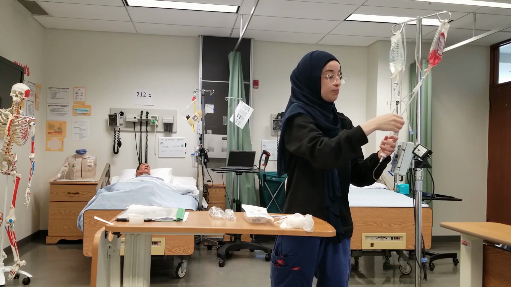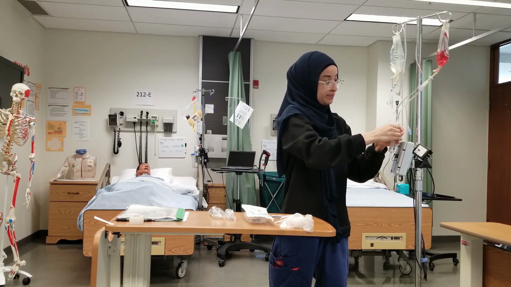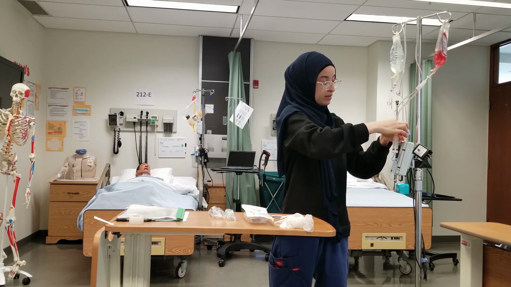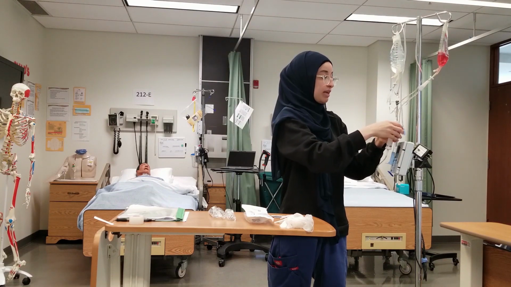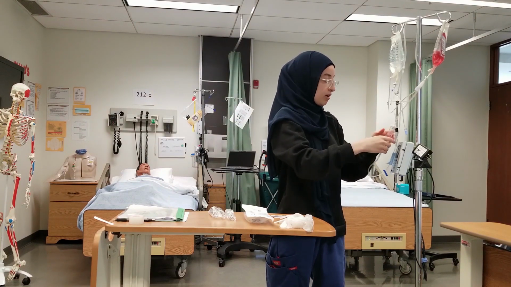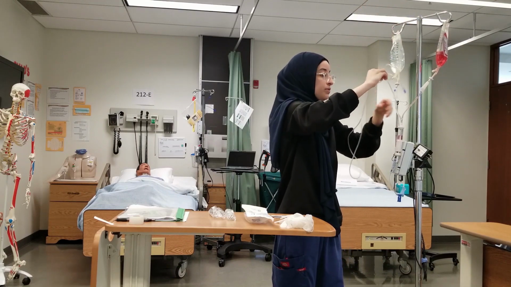And then we want to prime the other side of our wide tubing. So we can see that now we have blood in our drip chamber. I want to make sure I have a bit more. And then I'm going to go ahead and prime the blood all the way through the tubing.